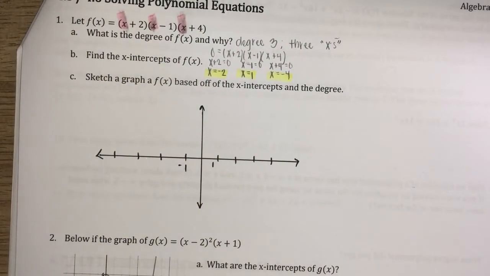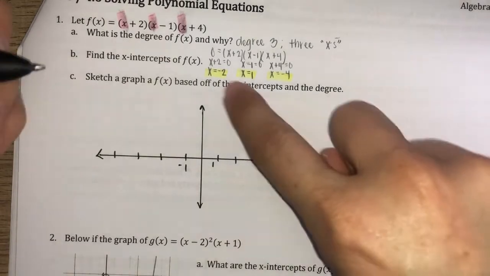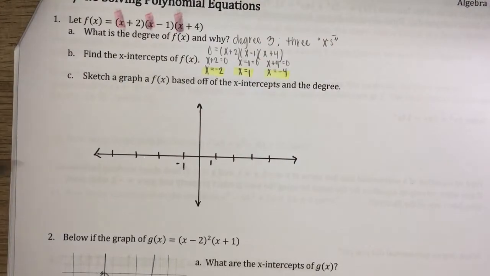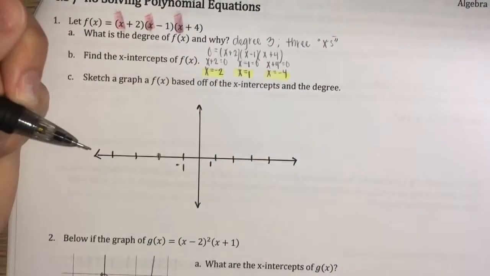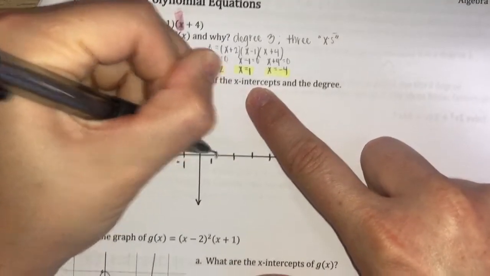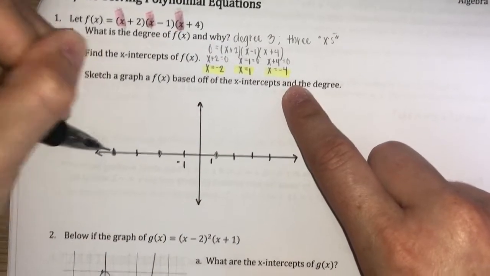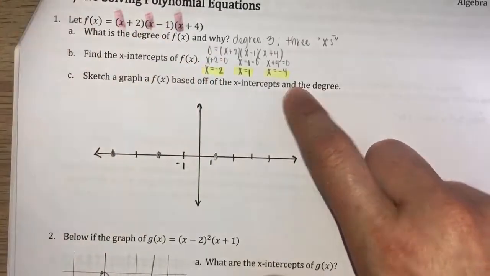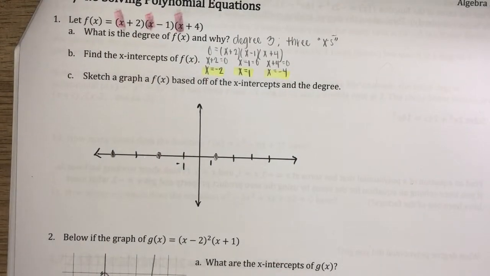And you can just start by plotting your x-intercepts first, because those are the points that we know for sure. So I know I have an x-intercept at negative 2. I have an x-intercept at positive 1. And then I have an x-intercept at negative 4. And then from there, we have to remember what end behavior we're going to have based on the degree of the polynomial. So since this is a degree 3, our end behavior will finish off going in 2 different directions.